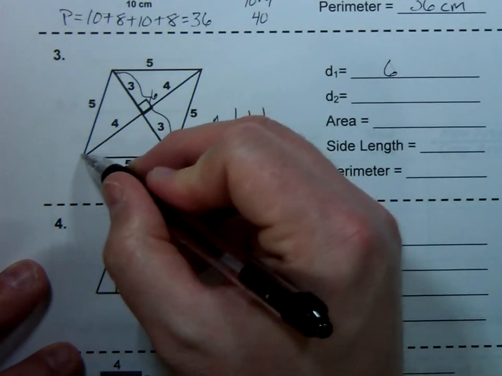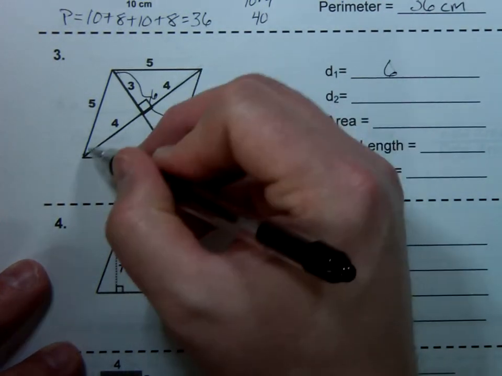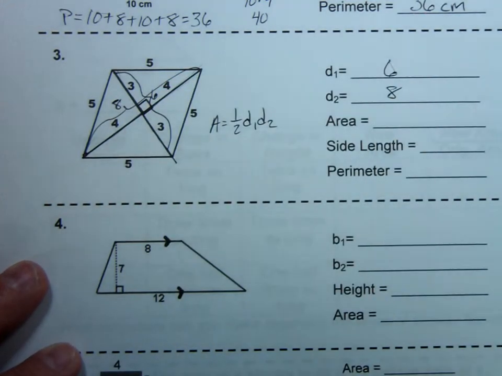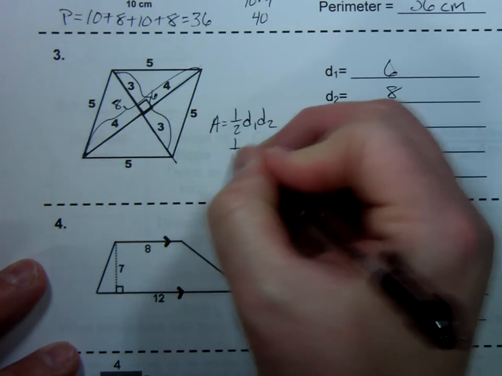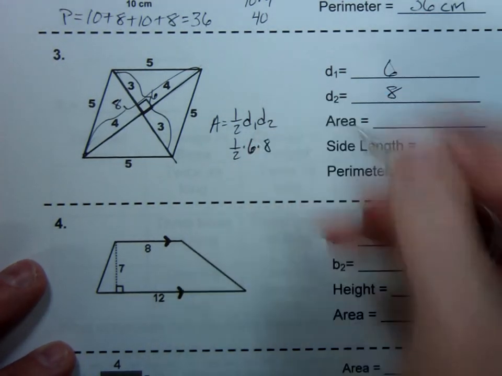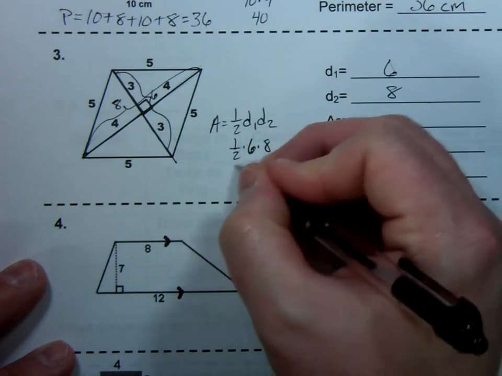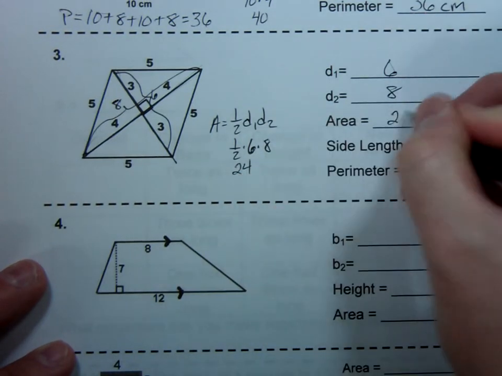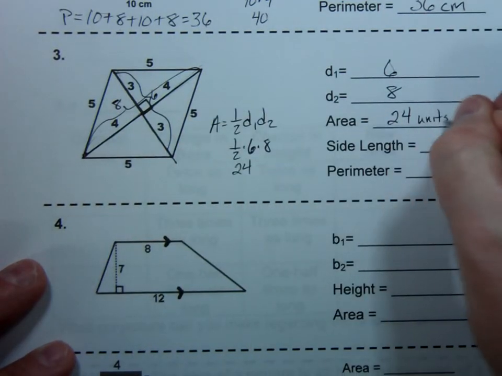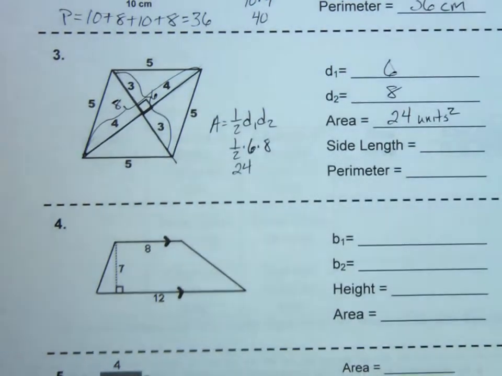And the length of this diagonal is 4 plus 4, so the length of that entire diagonal is 8. So now that I know the lengths of the diagonals, all I got to do is plug them into the formula. So 1/2 times 6 is 3, and 3 times 8 is 24. So the area is 24, and they did not give us units here, so we'll just write the word units squared. Area is always units squared.